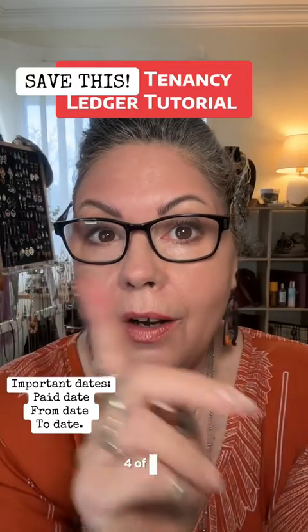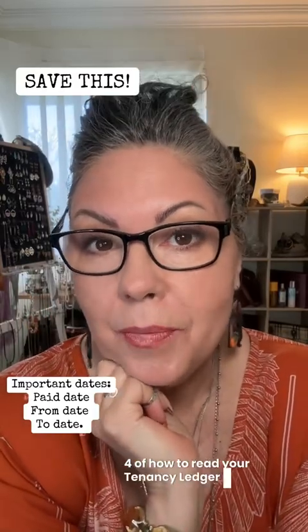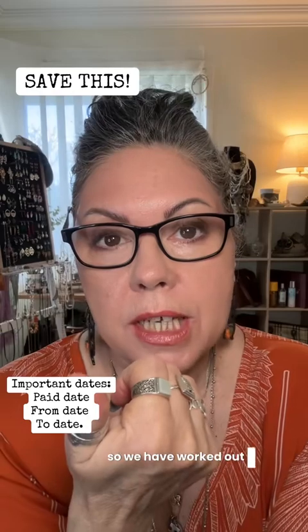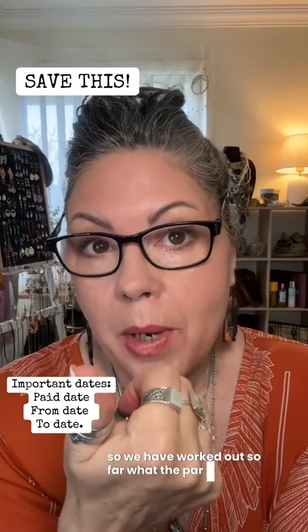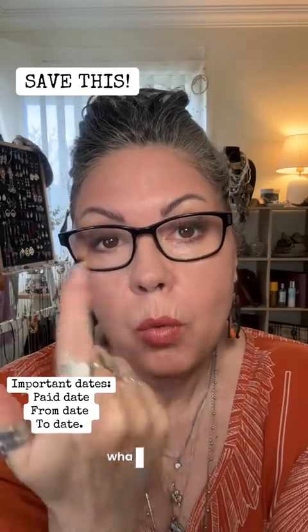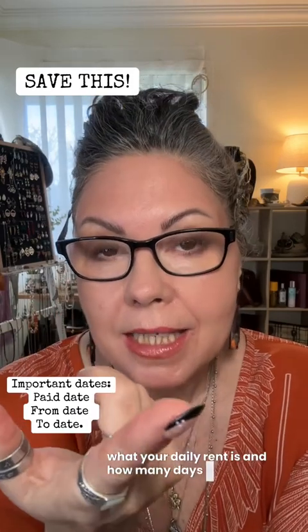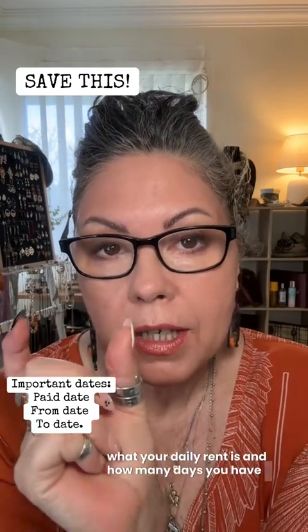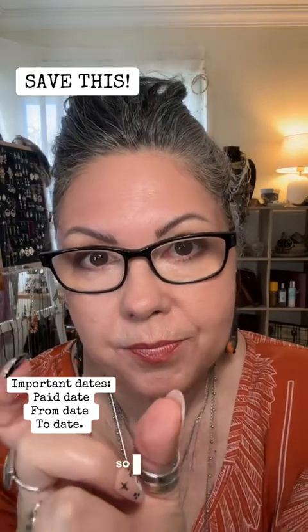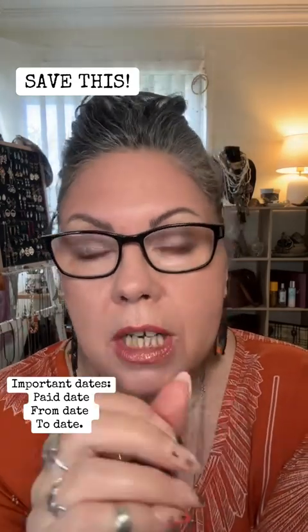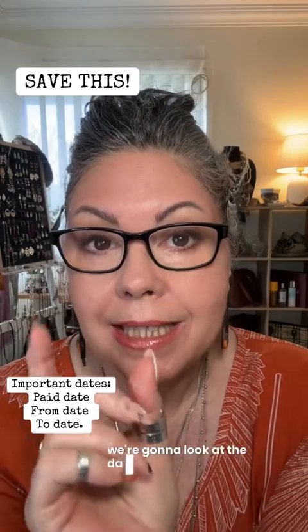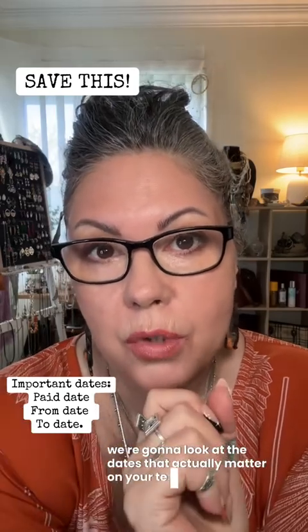Part 4 of how to read your tenancy ledger. So we have worked out so far what the part payment is, what your daily rent is, and how many days you have in your part payment. So that's the things that we've done so far. Today we're going to look at the dates that actually matter on your tenancy ledger.